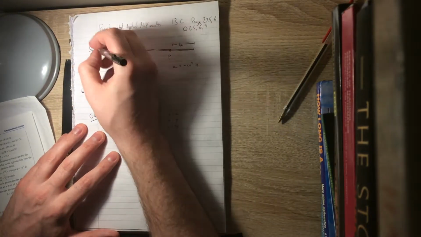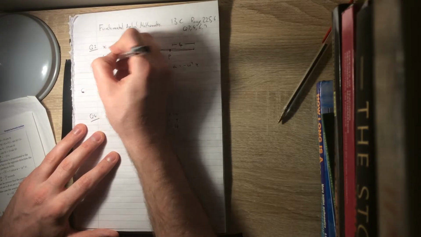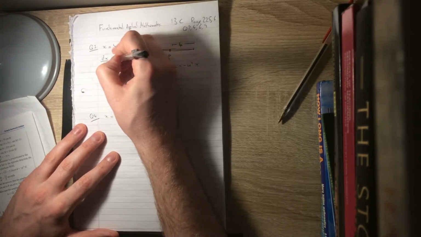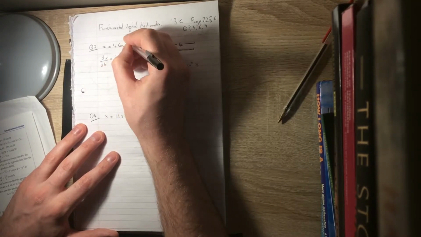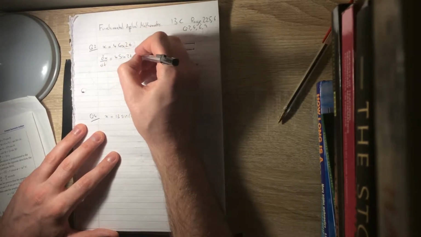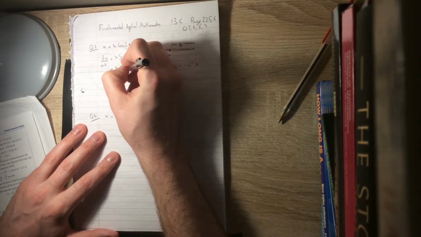So let's find the acceleration. Well, x is there, dx/dt is the velocity, and that's going to be 4, differentiate cos, you get sine 2t multiplied by, according to the chain rule, the derivative of 2t, which is 2. So that's 8 sine 2t.